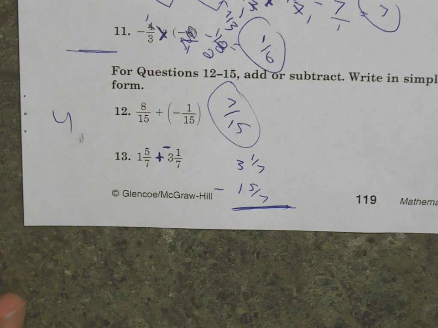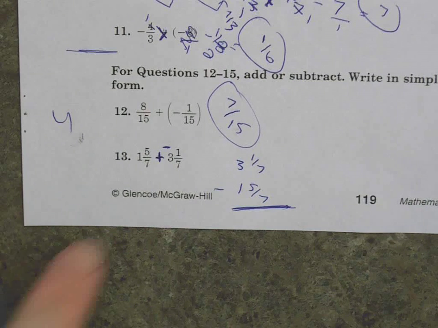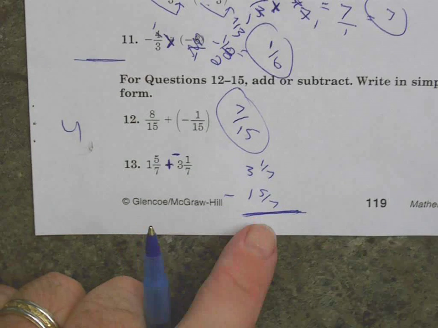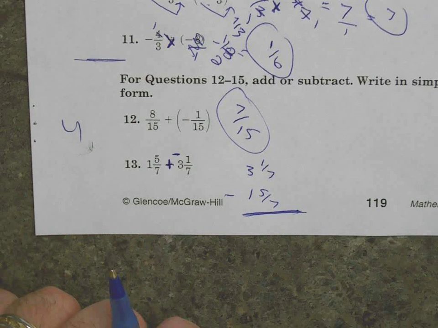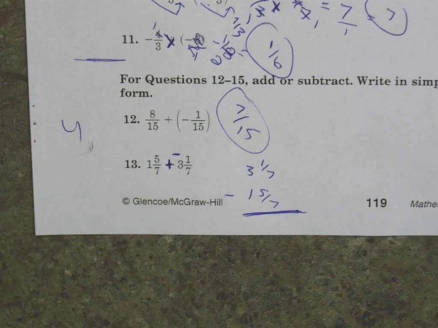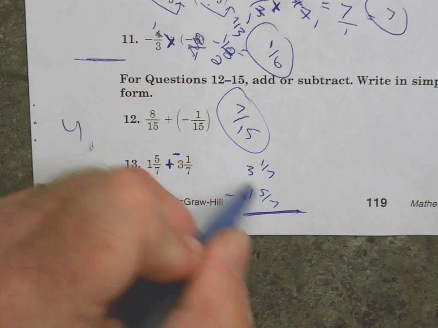Okay. Last year, they made you convert these to improper fractions. 22 sevenths. Then you did 12 sevenths. You subtracted it out. You got 9 sevenths or something like that. It was a large number. You always did an improper fraction. I'm trying to do it the little more high school way in terms of, I can't do 1 minus 5.